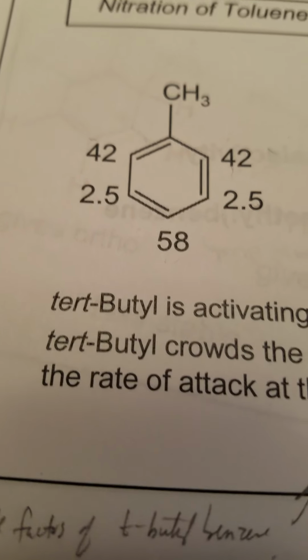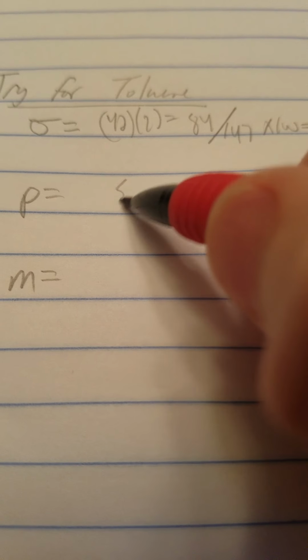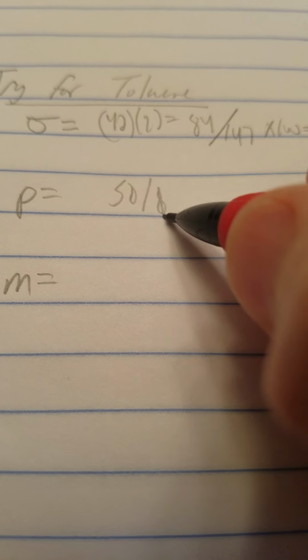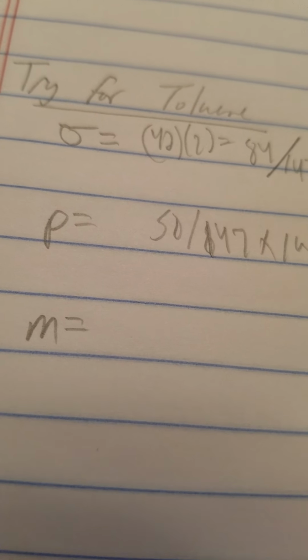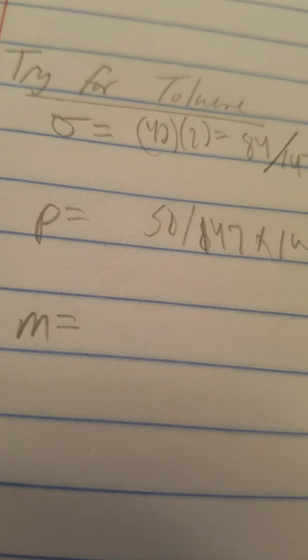For the para position, it's 58. So it would be 58 divided by the 147 times 100. That's going to be 39.4.